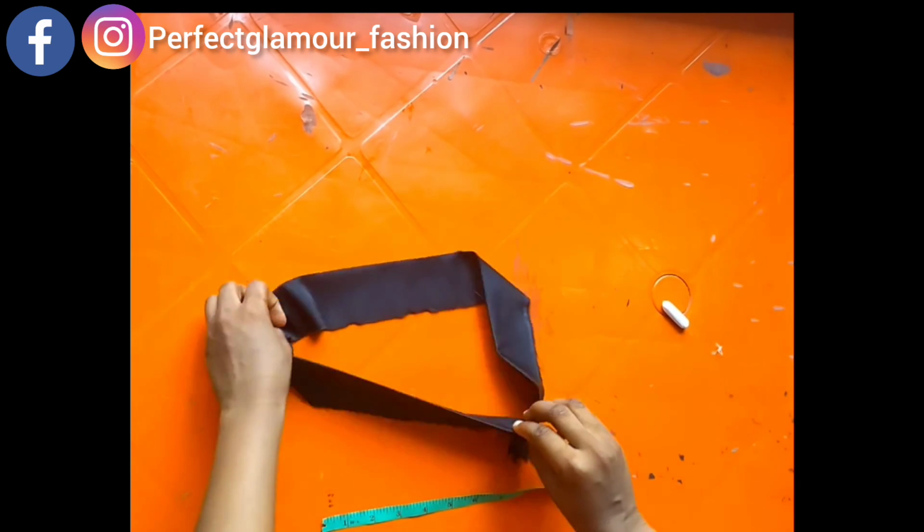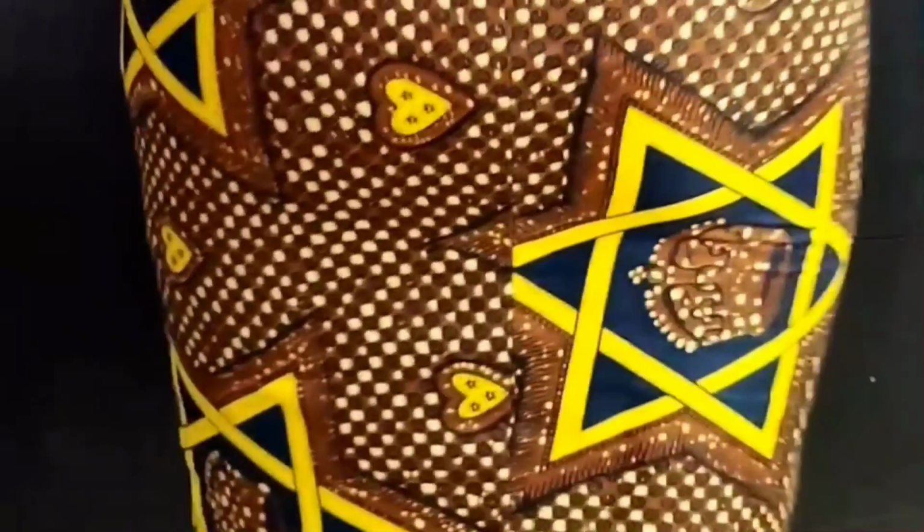All right, so now we have our complete band. Next thing I'm going to do is just to measure to make sure that it is okay. So guys, look at my skirt.